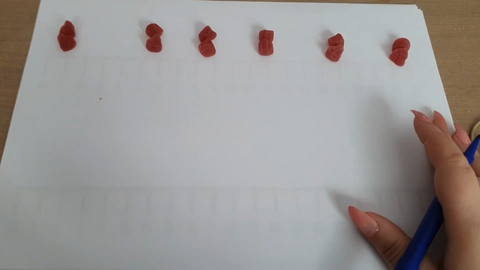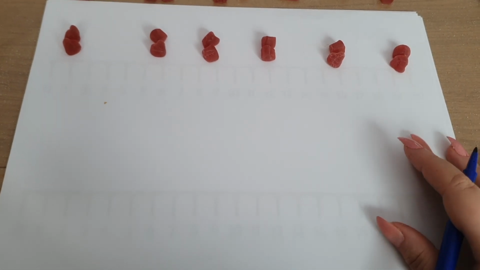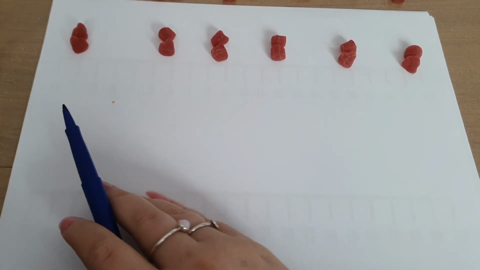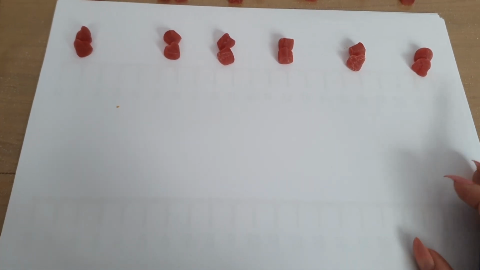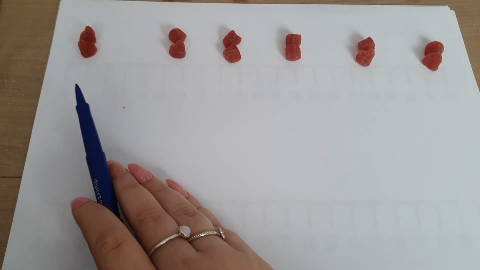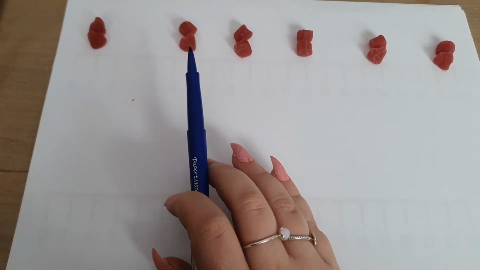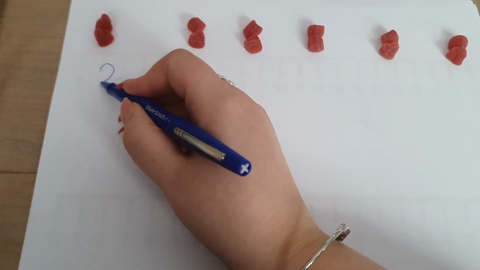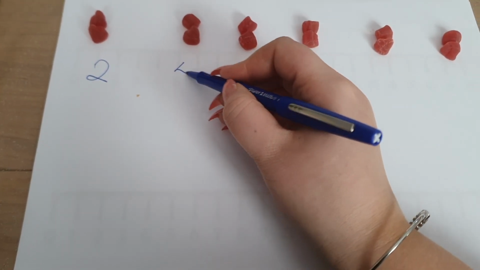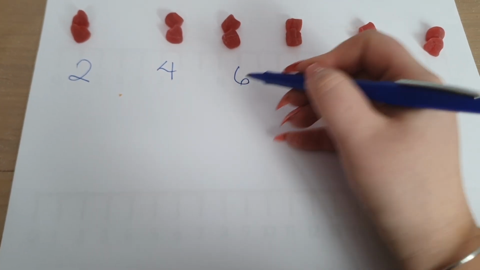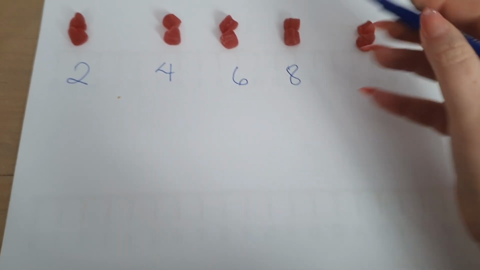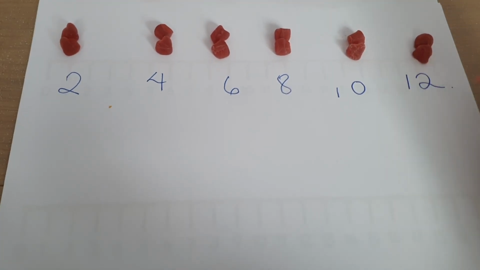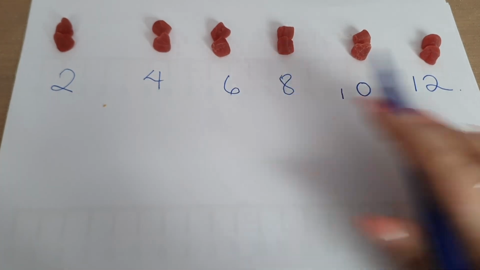Okay, so today we're going to look at some multiplication, and to do that we're going to be counting in 2s, 5s and 10s. Here I have some sweets. Now this is a good way to try and do your counting. So I have placed my Love Heart sweets into 2s, so I'm going to count in 2s with my sweets. So 2, 4, 6, 8, 10, 12.